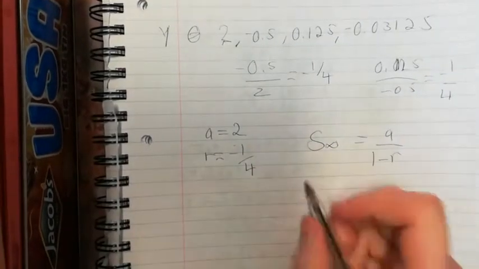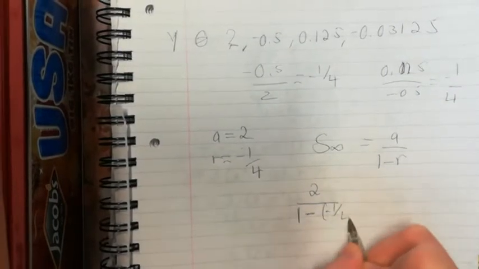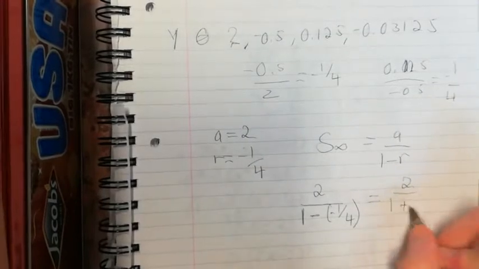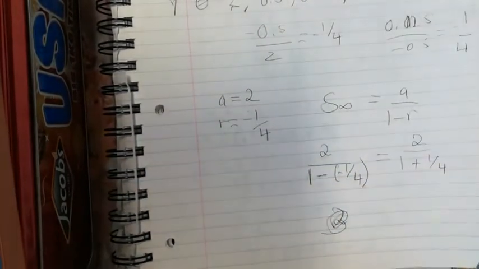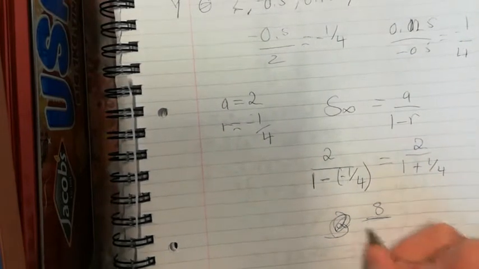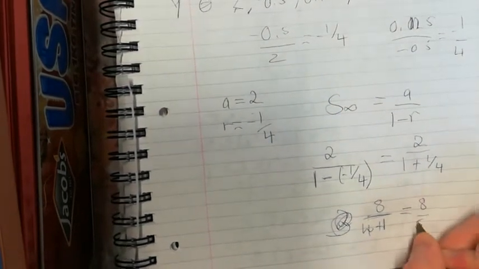So we can use the formula that we used for x. We stick in a is 2, which is our first term. The ratio is minus a quarter. So then we have 2 over 1 plus a quarter. We multiply above and below by 4 to get rid of our fraction here. So that's going to be 8 over 4 plus 1, so that's 8 over 5.